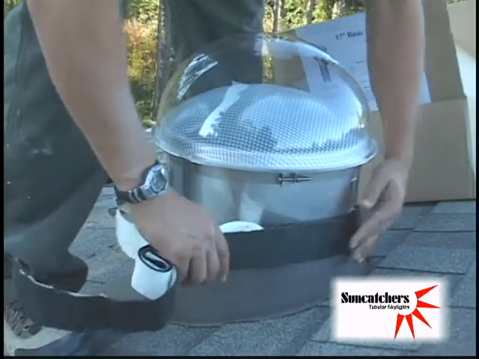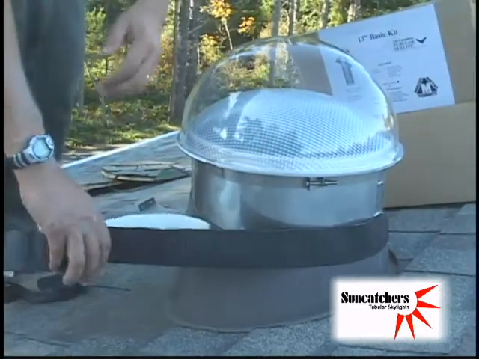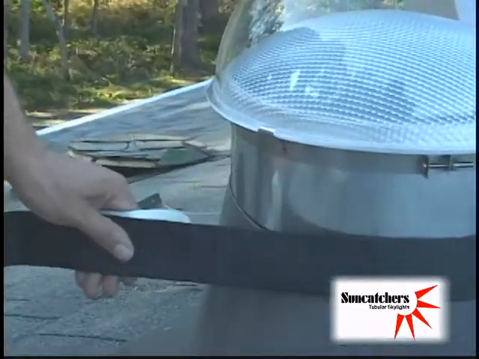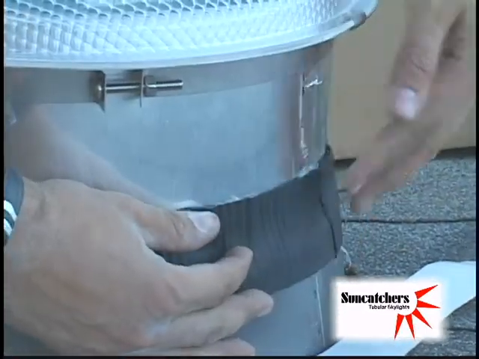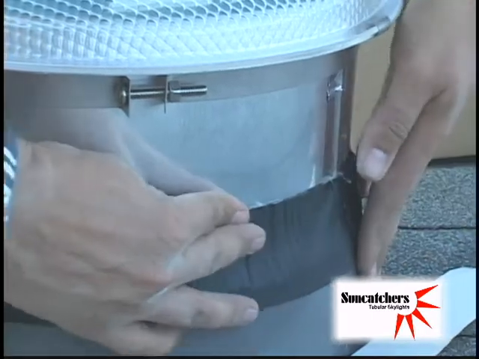Next, place the peel and stick tape around the unit between the pipe and the flashing to prevent possible blowing snow from going down the flashing. Make the top edge of the peel and stick as level as possible.